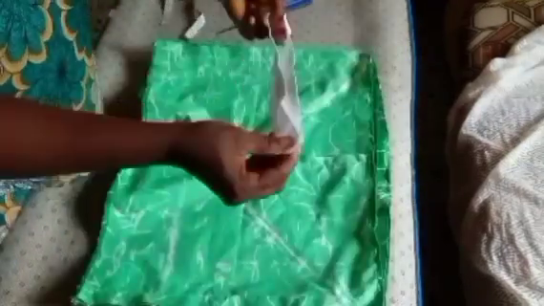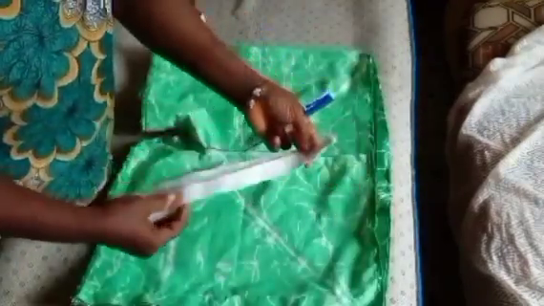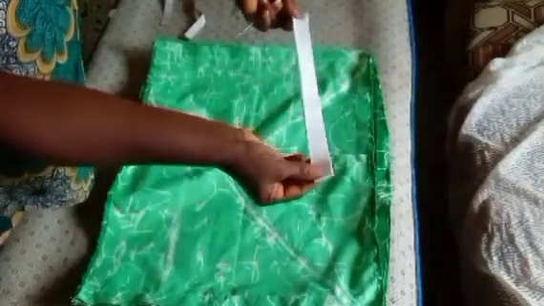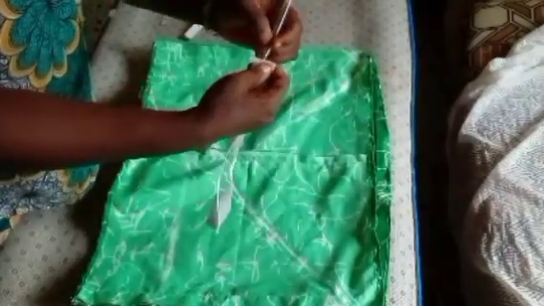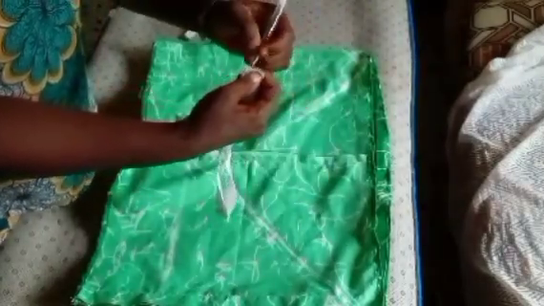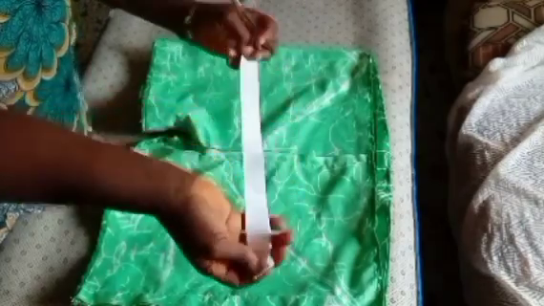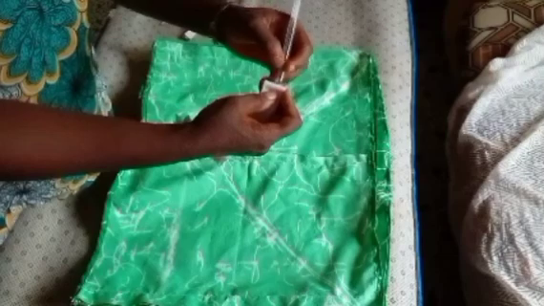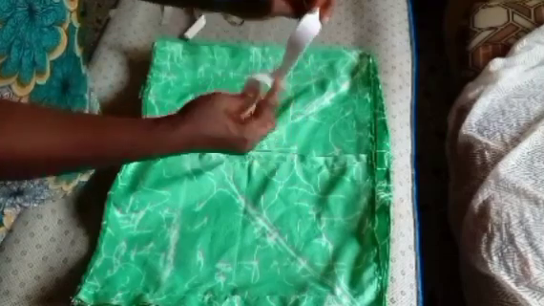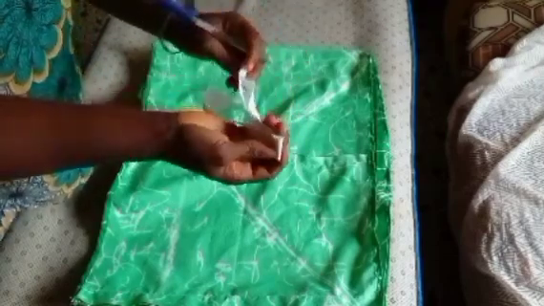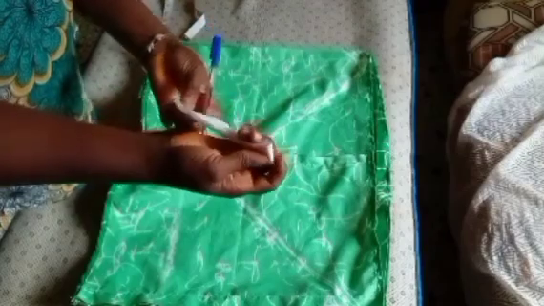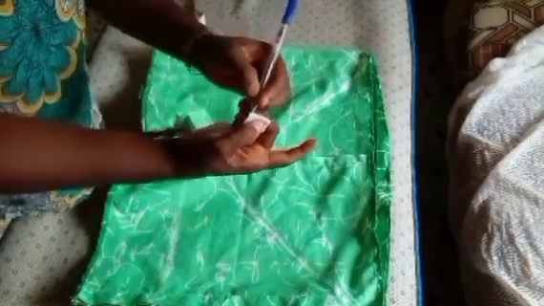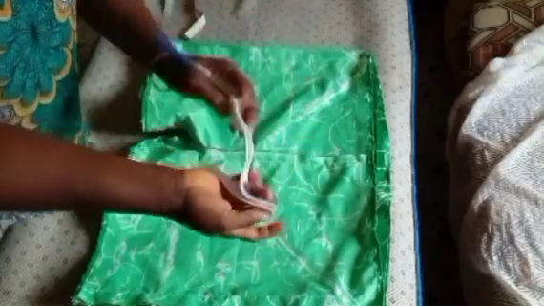Then you take the elastic to your sewing machine and join the two edges together, after which we mark the elastic on 4 points by putting it together and marking it to four equal lengths like so. Just copy what I'm doing, make your mark on the elastic.